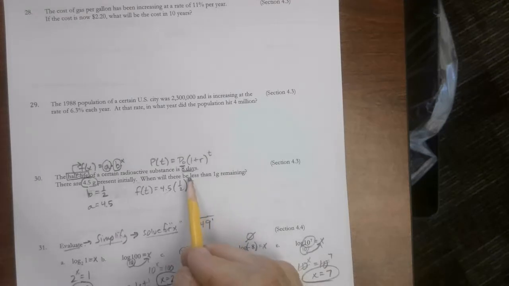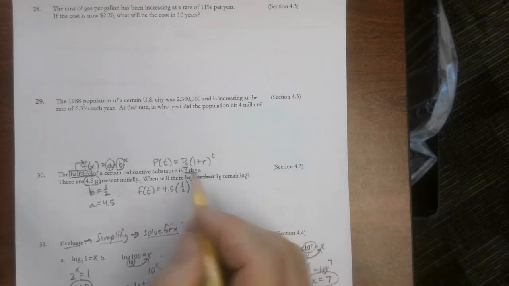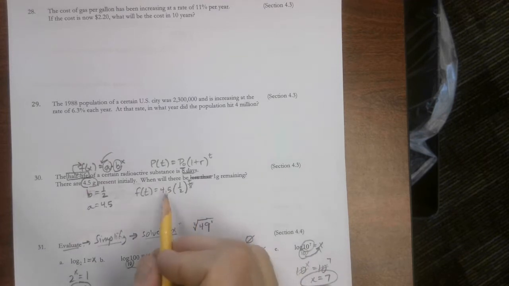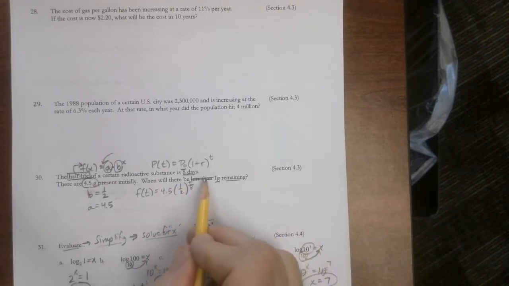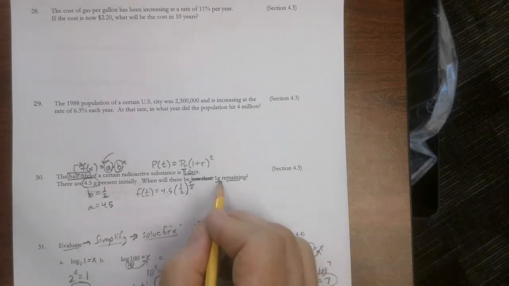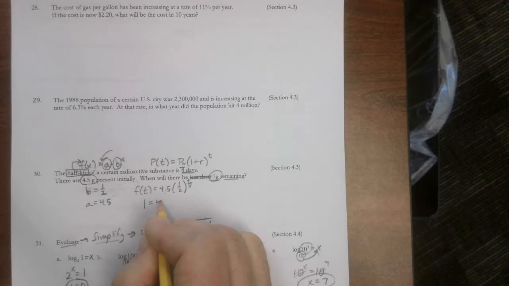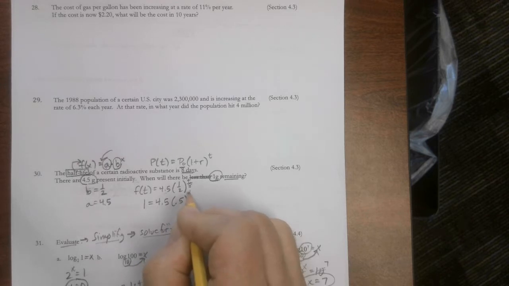But it says when will there be, and this less than is just going to throw you. Don't worry about that too much because we're going to concentrate on equals, and we'll talk about that later. So it says, when will there be 1 gram remaining? If you just eliminate that, your brain might function a little bit better because that's what we're going to put right here. So 1 equals 4.5 times 0.5 to the T over 8 power.